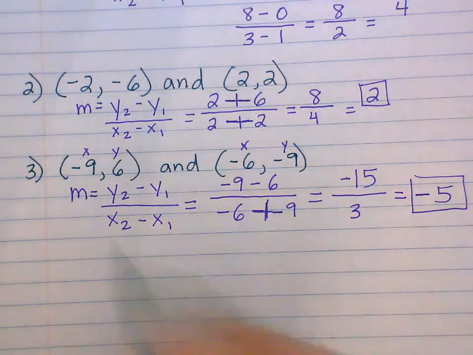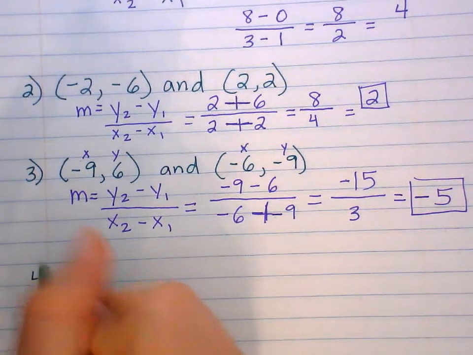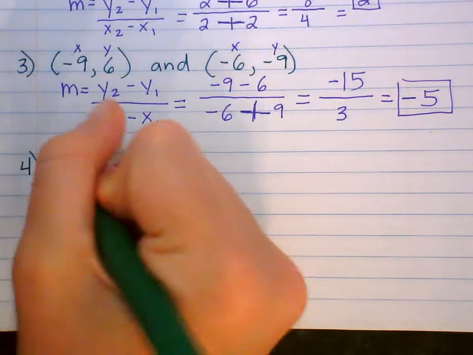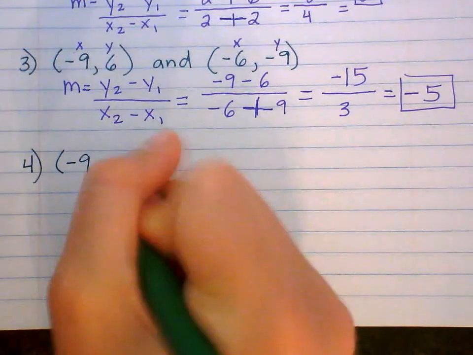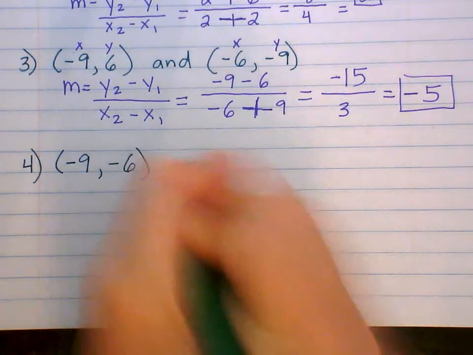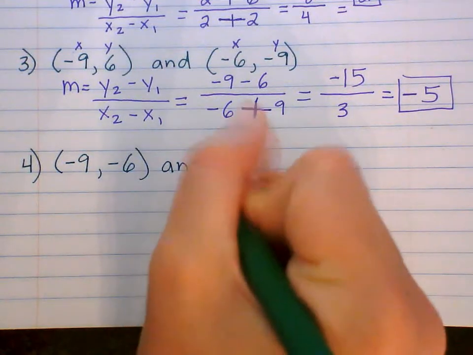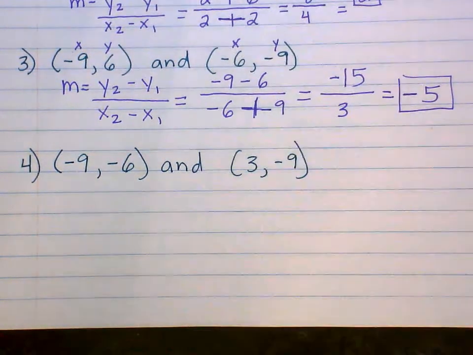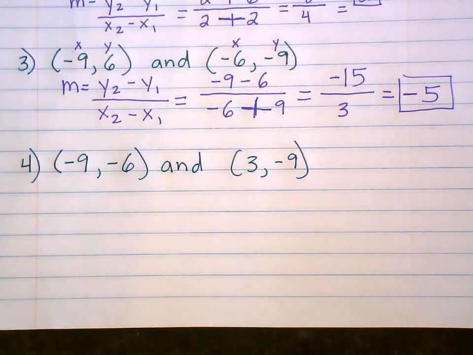All right, so the last one I want you to try on your own. Okay, so find the slope between these 2 points. Negative 9, negative 6, and 3, negative 9. So subtract the y's over subtract the x's. All right, so pause the video and try this one on your own.